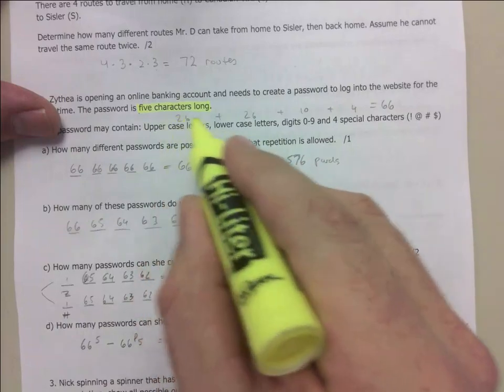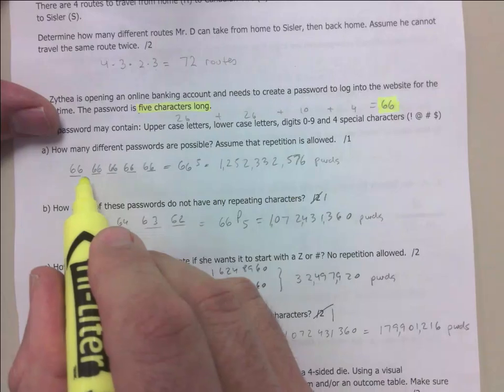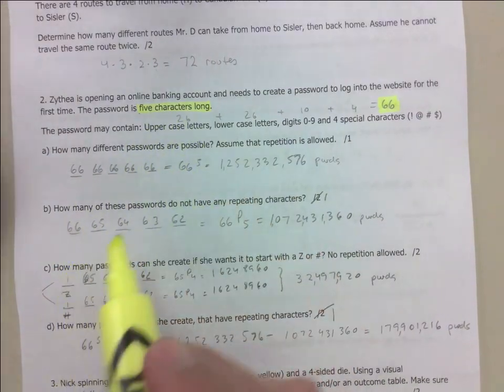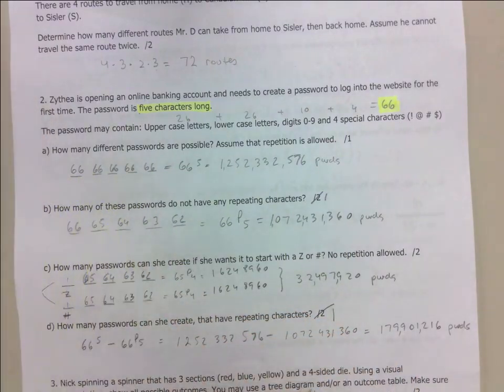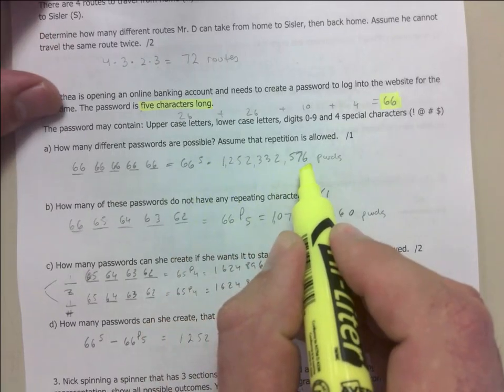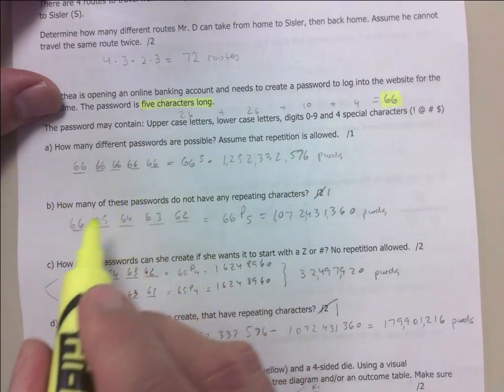So I just add everything up and I have 66 options per slot, right? Because it's just saying 5 characters long. So we're not saying it has to be letters first or numbers second and whatnot. We don't care. So it's 66 options to the power of 5. That's your answer. Because repetition is allowed, so the number doesn't drop.